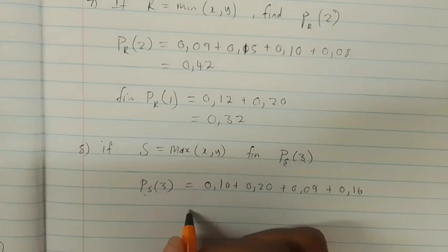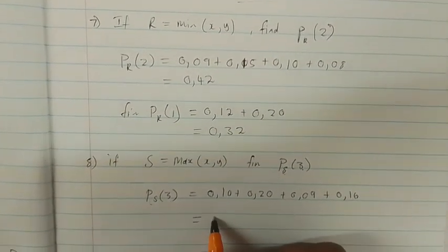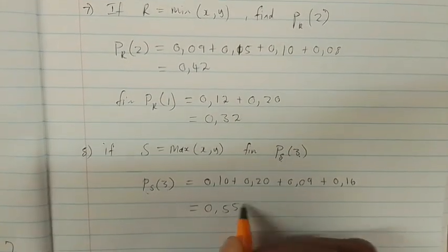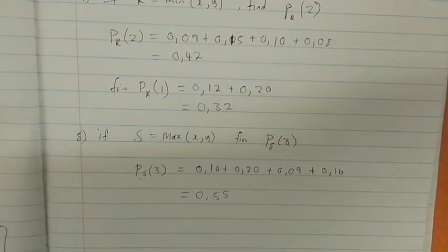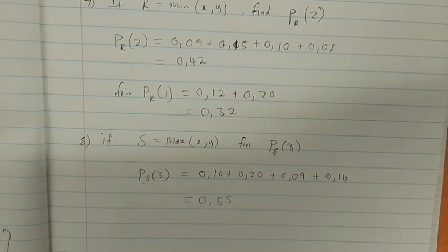Now the answer here should be 0.55 when you put it in your calculator, and then you are done with this question. You will be fine. Thank you.